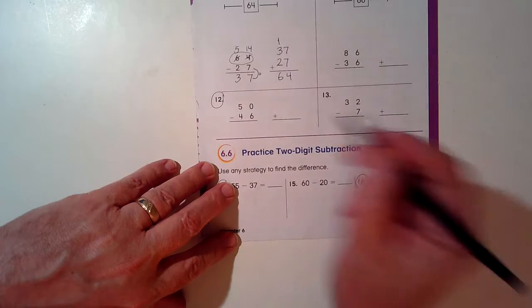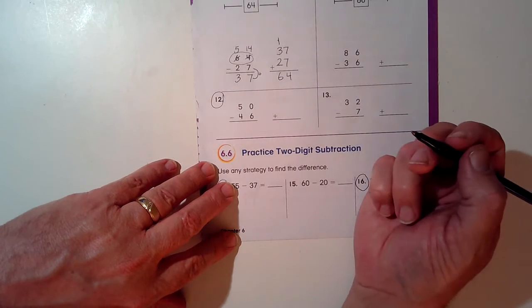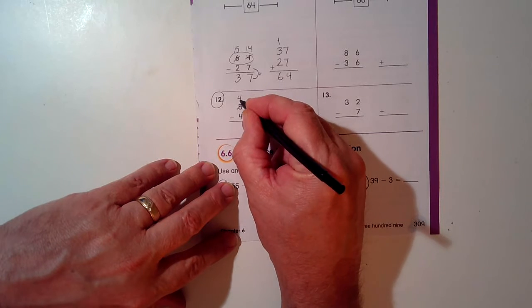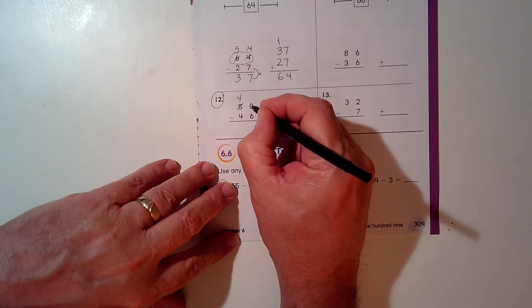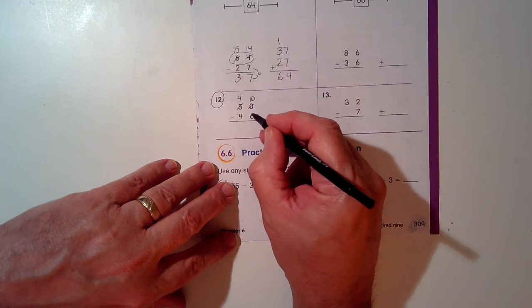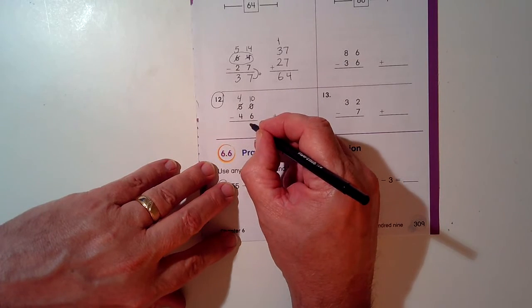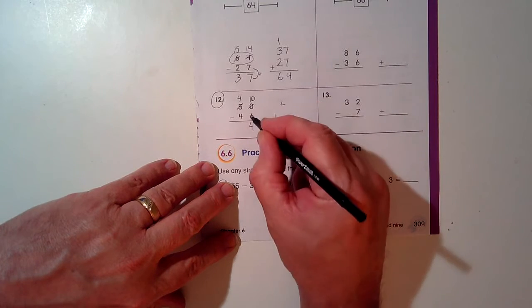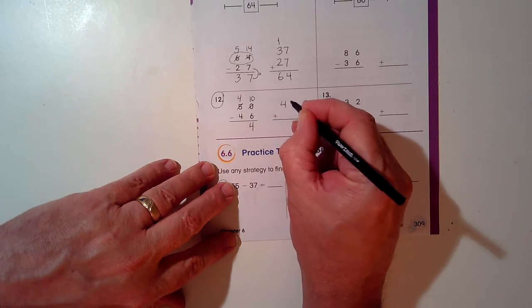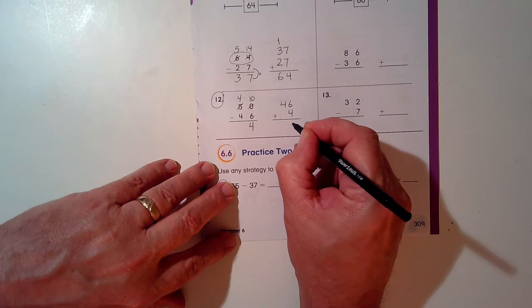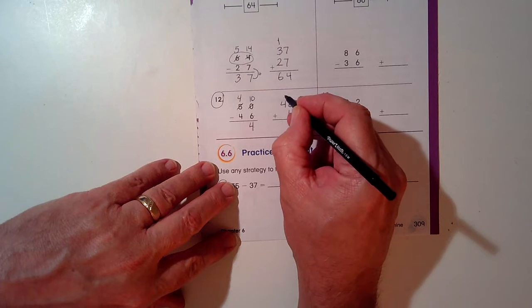54 minus 60, can I take 6 away from 0? I cannot. So I'm going to take one of these 10s away, add it to the 0. 10 plus 0 is 10. 10 minus 6 is 4. So I take this over here and I say this plus this. 46 plus 4, 6 plus 4 equals 10.